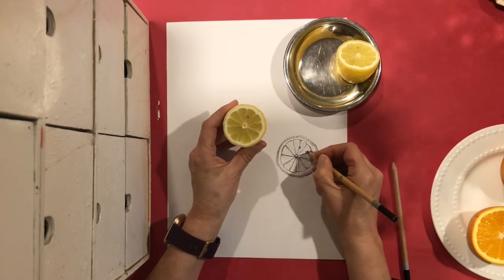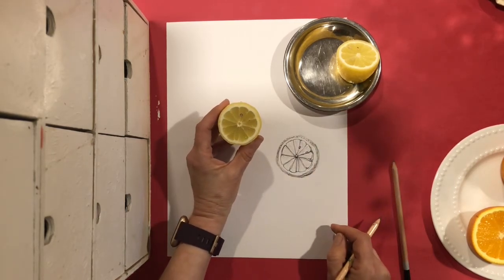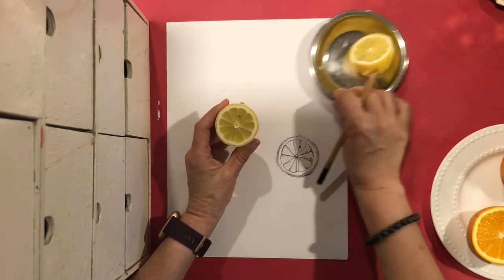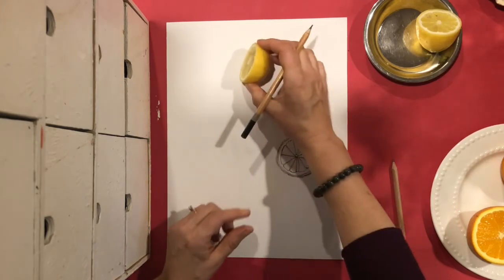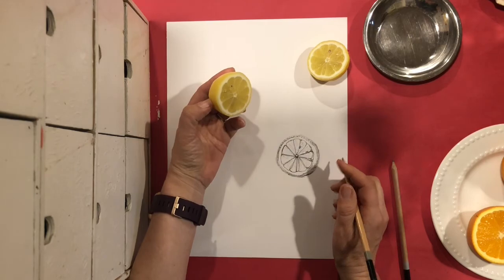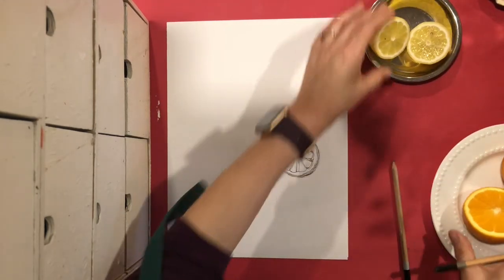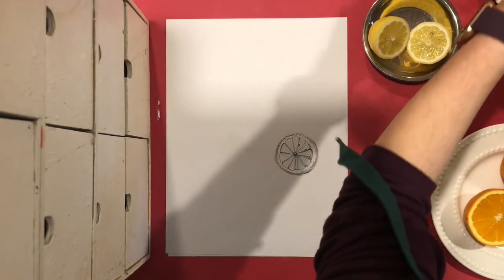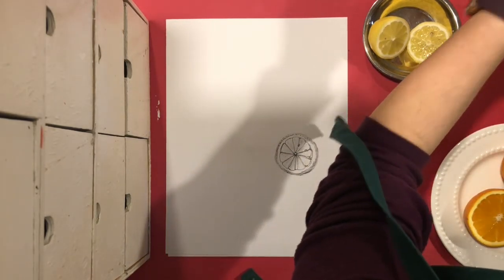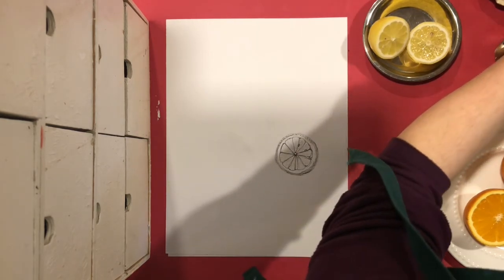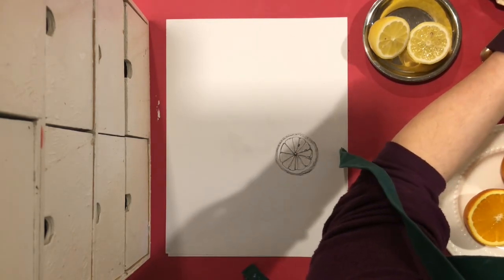Observation drawing takes practice and takes a long time. So you can do as many of these on your page as you like. Maybe you want to turn it a different direction so you get a different view. Or maybe you want to try the orange or a flower. Let me see. I don't want to take the whole flower.